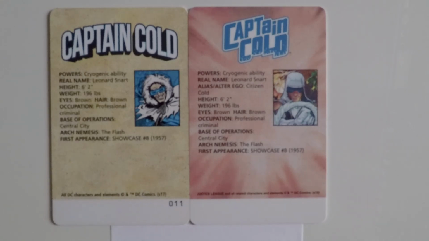So let's see. His alter ego is only listed on the Series 2 card. His height and weight are on both. He's also a professional criminal. And his first appearance was in Showcase number 8 from 1957, which is way later than the Flash showed up, based on the Series 2 card of the Flash.